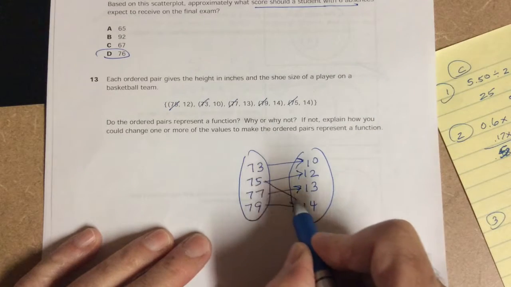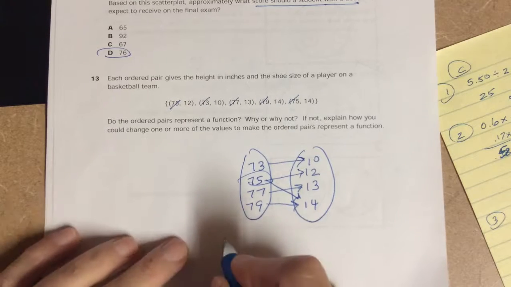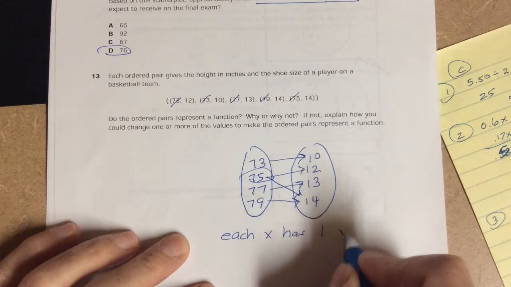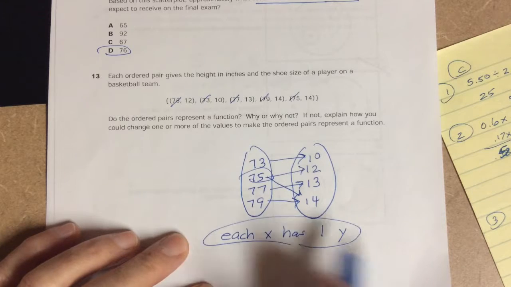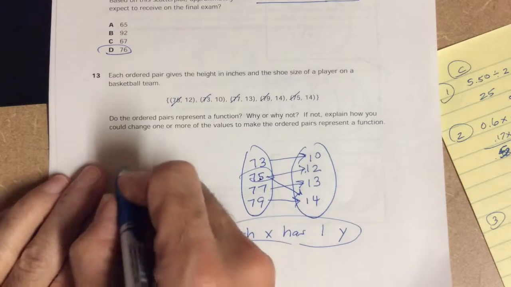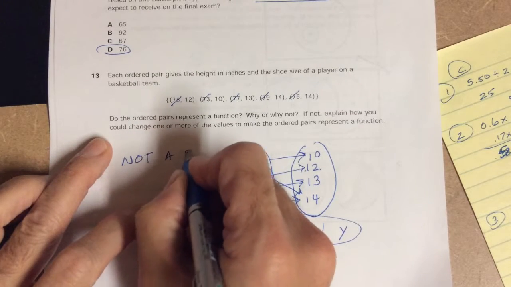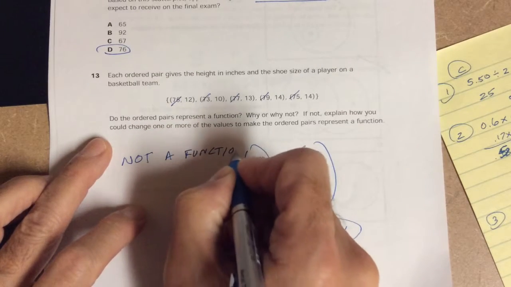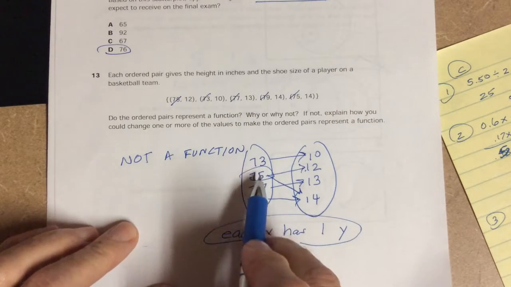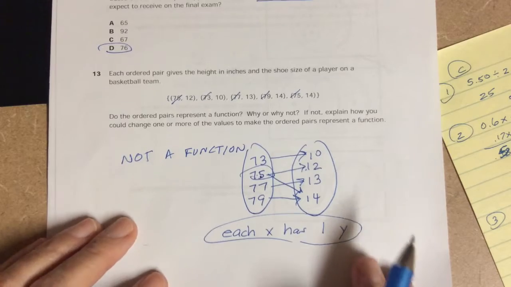79 matches to 14. We're looking good till the last one. 75, 14. This is the problem. 75 cannot have 2 Y's. Each X, or every X, has 1 Y. Just one. X cannot be 75, 12 and 75, 14. So this is not a function. It's not a function. In your writing, some of you said it was a function, some said it was not. Some gave the correct reason, some did not. The reason is because you can't have 75 sometimes be 12 and 75 sometimes be 14.